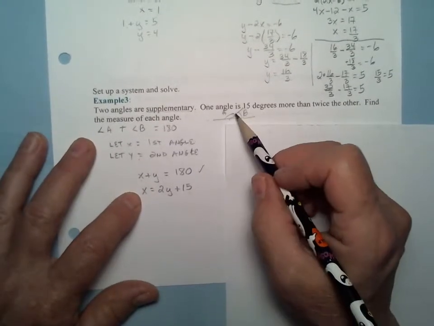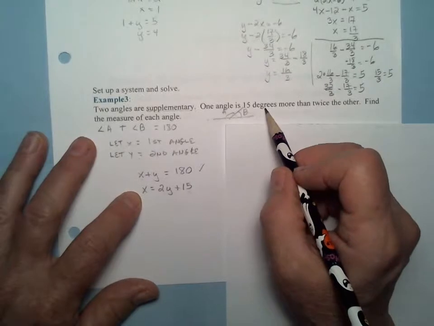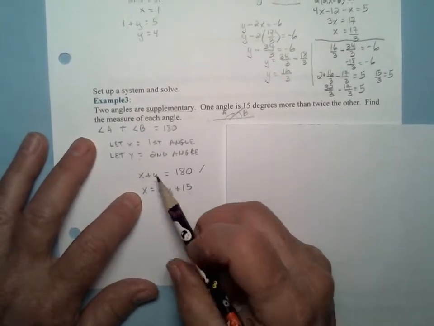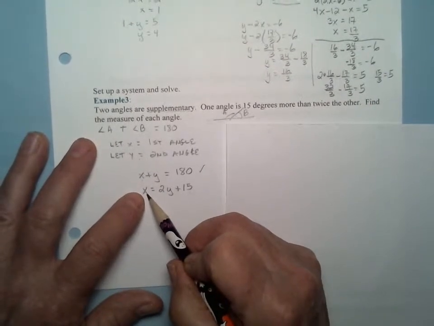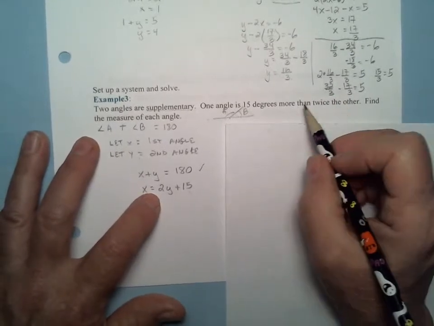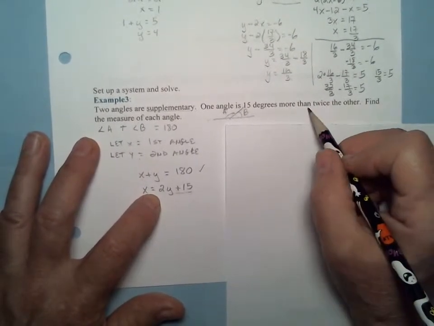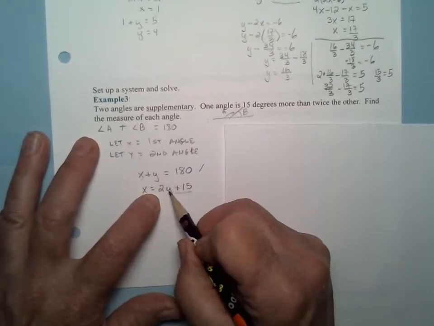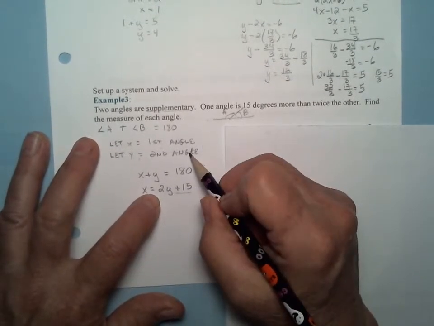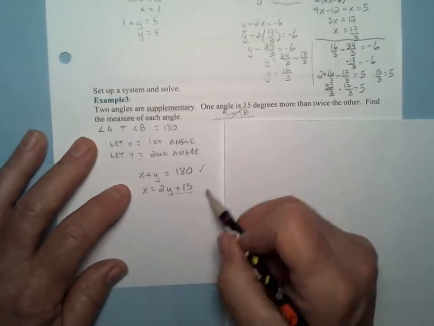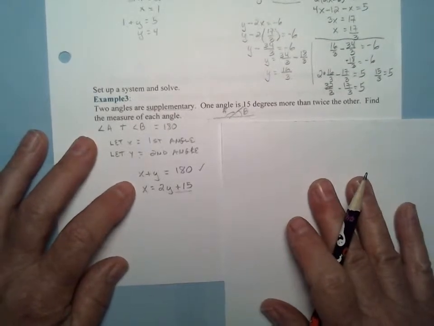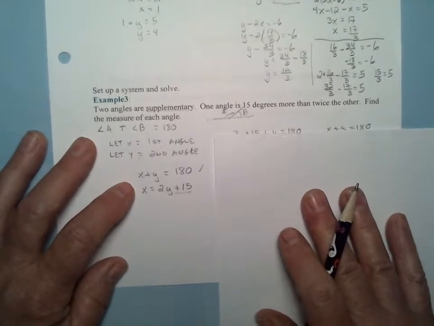The second part says that one of the angles is 15 degrees more than twice the other. So one of the angles, I'll call it x, is equal to 15 degrees more, there it is right there, than twice the other, 2 times the other angle. So this is the other angle. Here's my system. I just created a system. And now I can solve it just like I did the other problems.